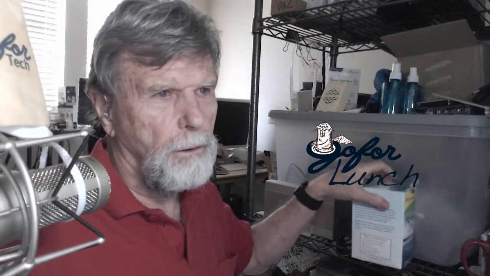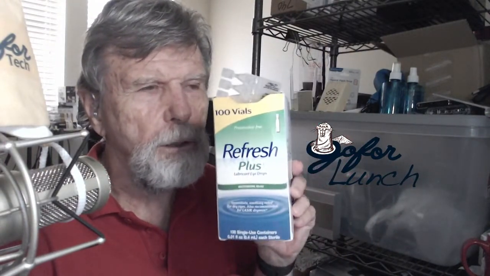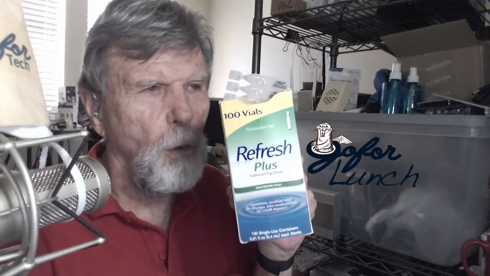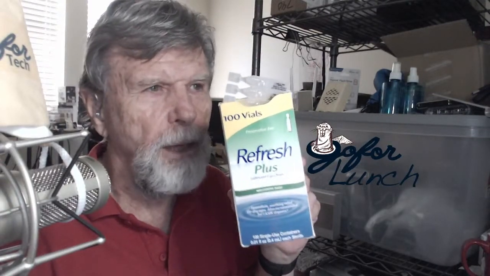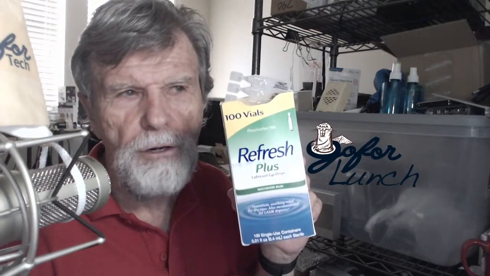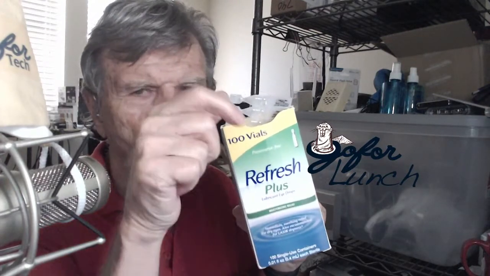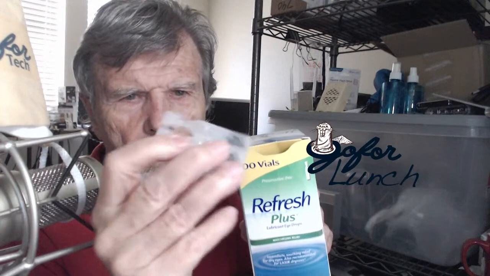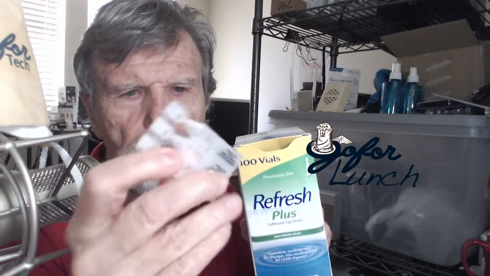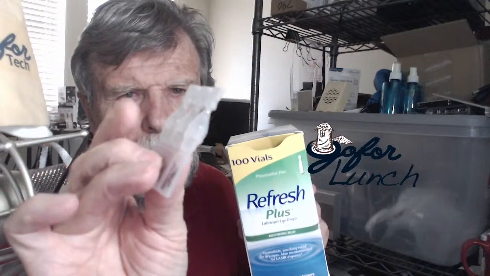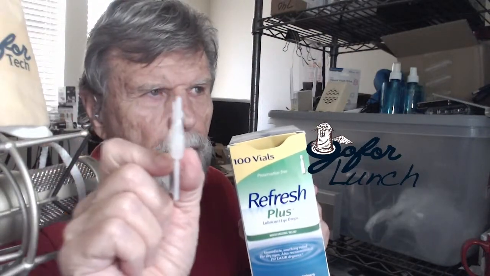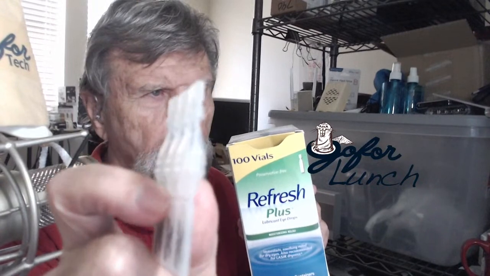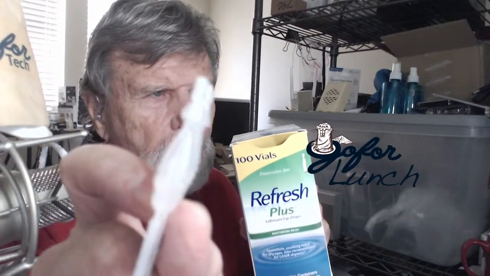Well, you turn over here to the next of your computer, and I wish I was selling these or getting commission, but I'm not. So what I have had but not been using is Refresh Plus. Refresh Plus comes in these little vials, individual servings. All you do is twist off this little top and squeeze the little bulb that's built in there.